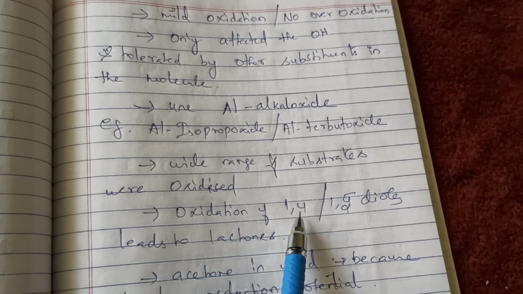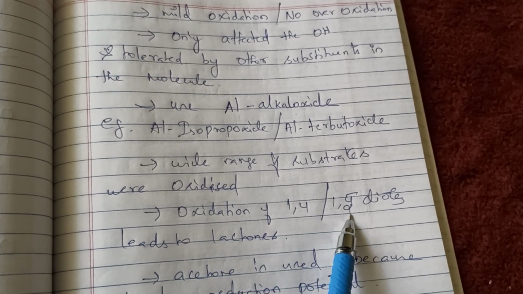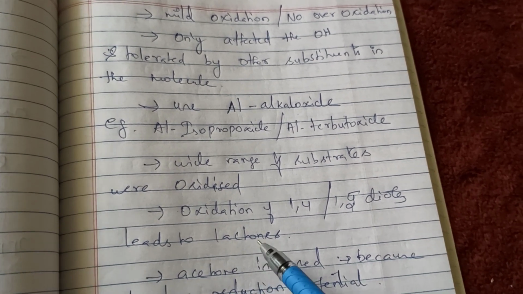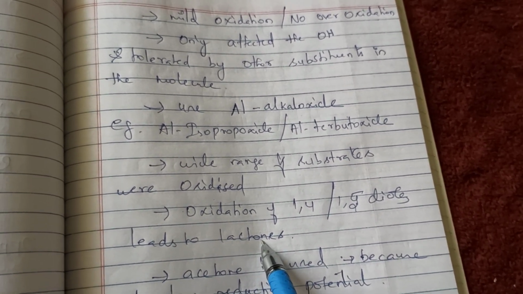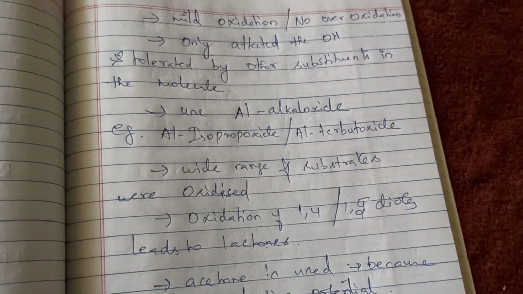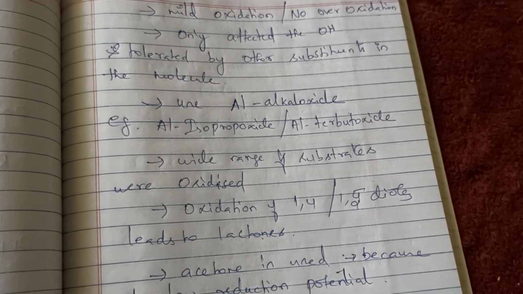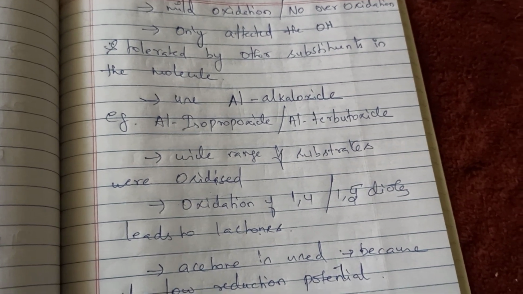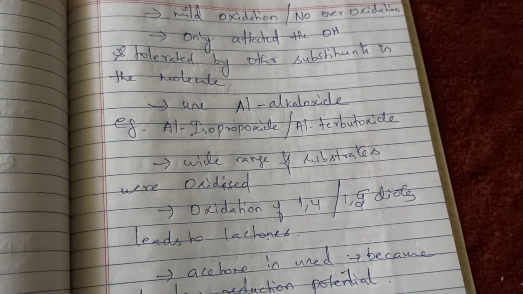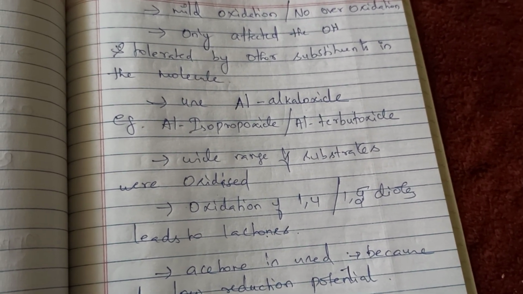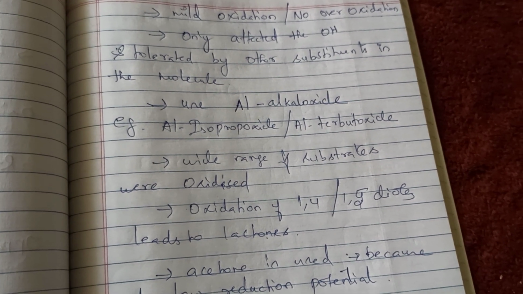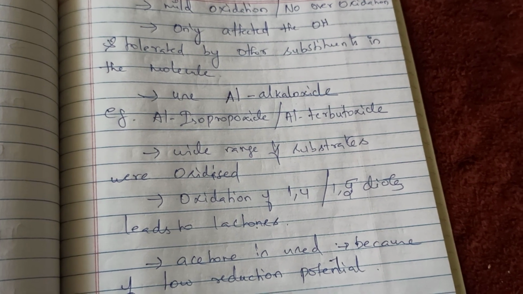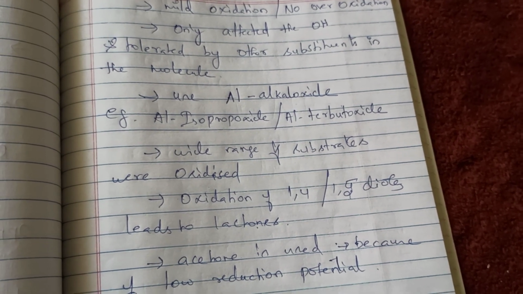The oxidation of 1,4 or 1,5 diols leads to lactones. Lactones are nothing but oxygen-substituted cyclic rings. In that ring one of the carbons is replaced with oxygen and it has one ketone group; it can be a 6-membered, 7-membered or 8-membered cyclic ring.